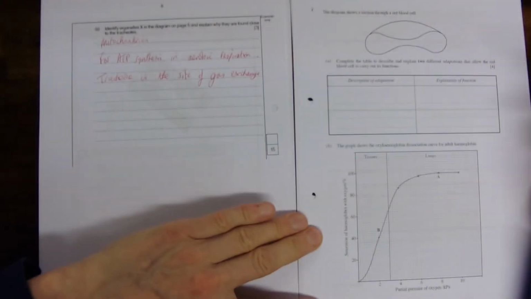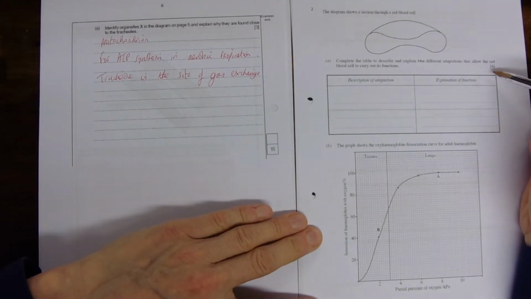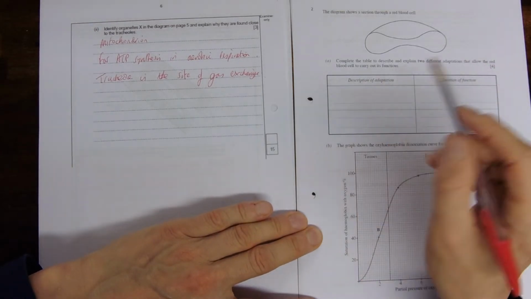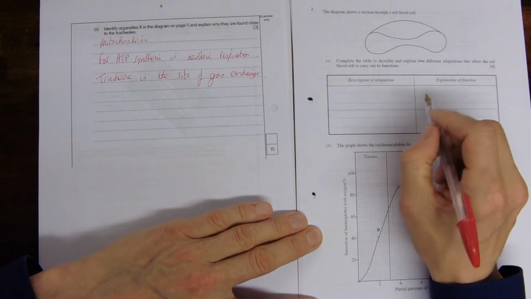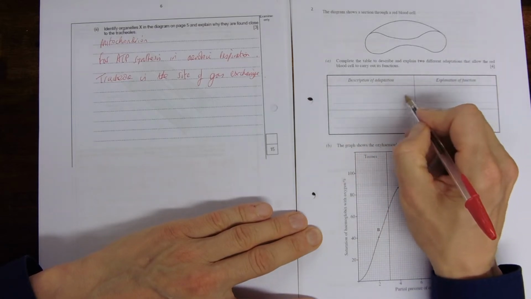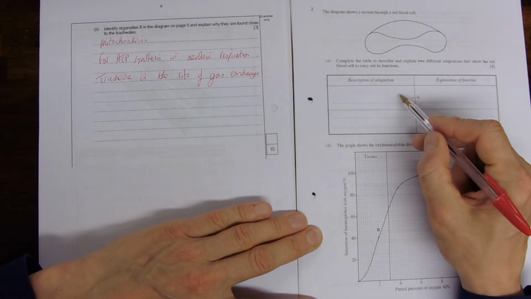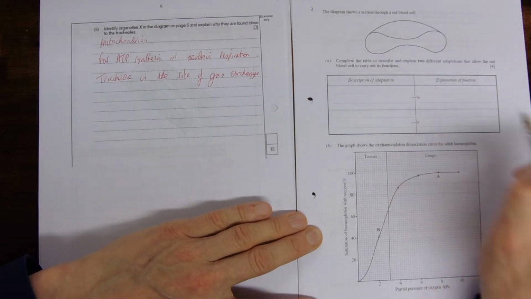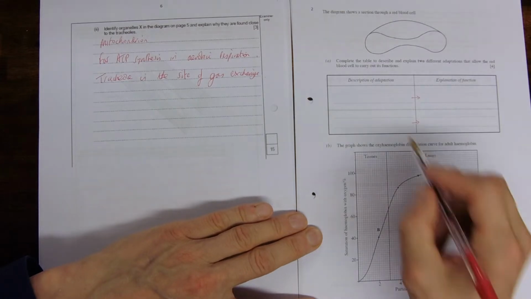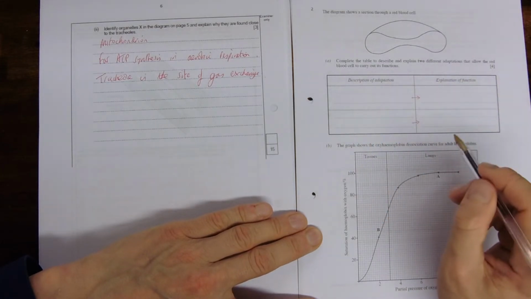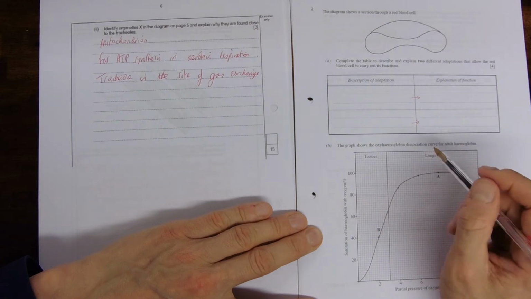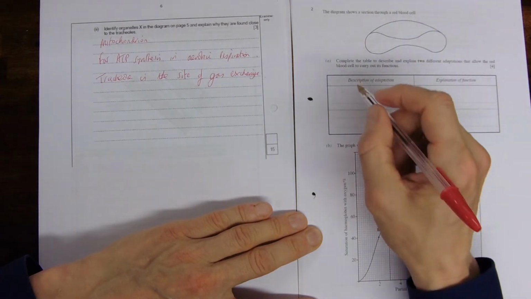Right, question 2. Here's a red blood cell, and 4 marks for 2 adaptations and an explanation. Okay. So just to help with the technique for this, we definitely want the description and then the function that links to that description. So you need to have these linked together. So you can't have random descriptions and random explanations. And yeah, go for the obvious stuff first.